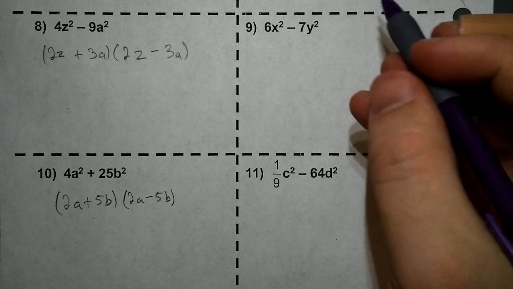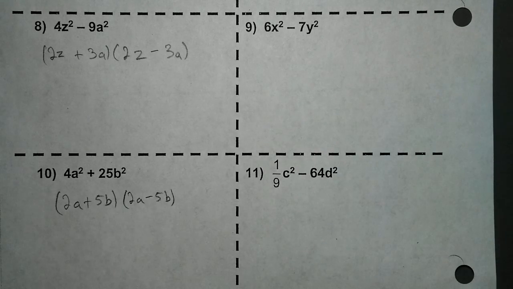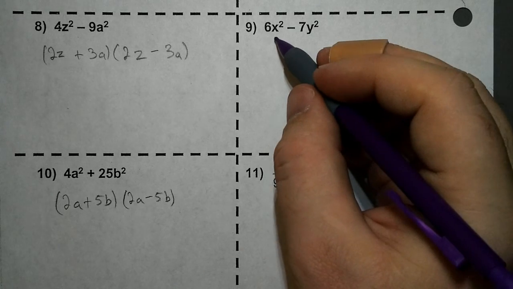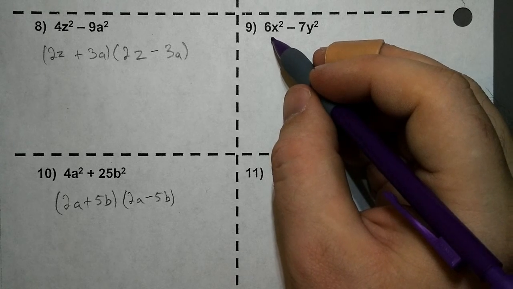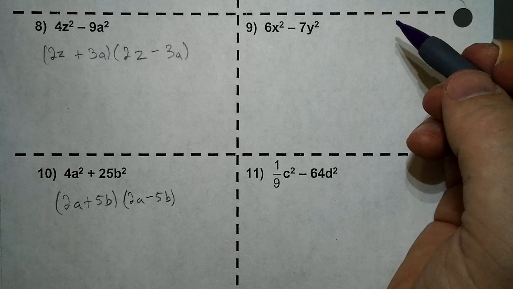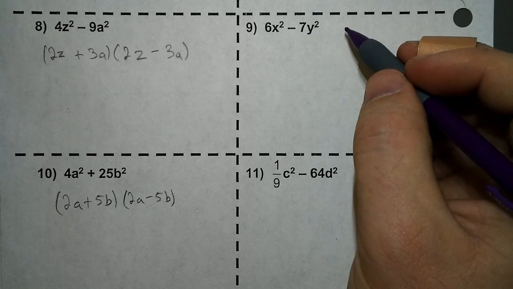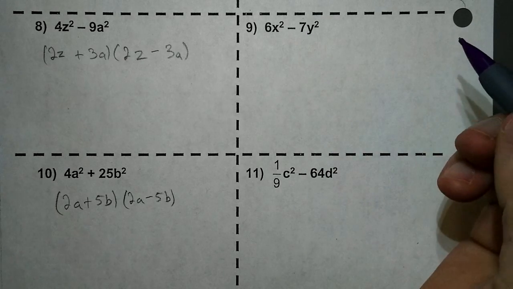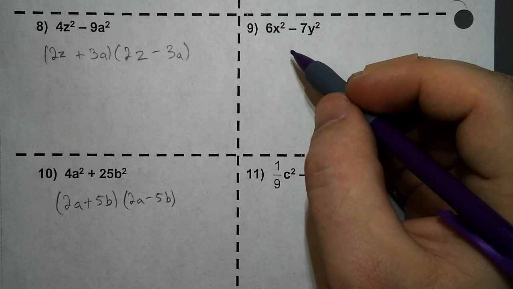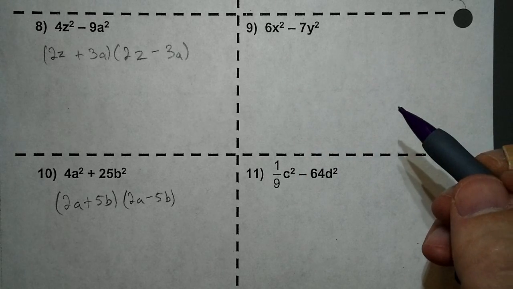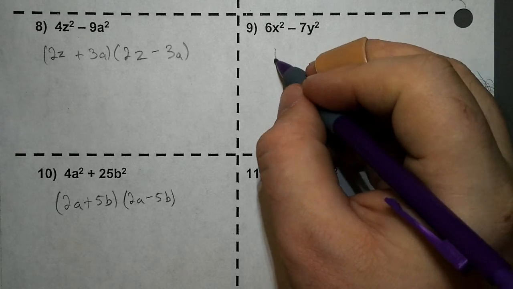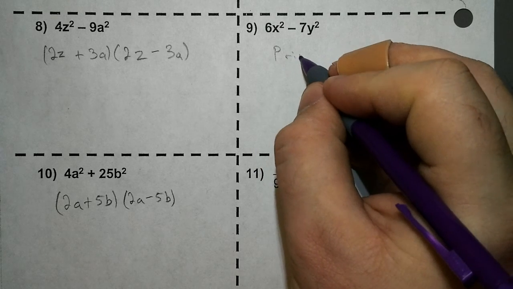All right, here we go. Now, if you look at this, 6x squared, that is not a perfect square. 7y squared is not a perfect square. So, can we factor these? No, this one is prime.